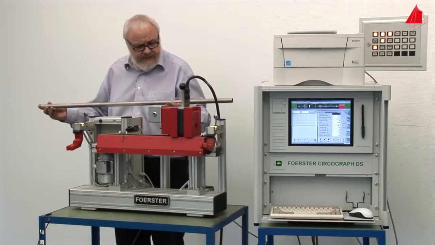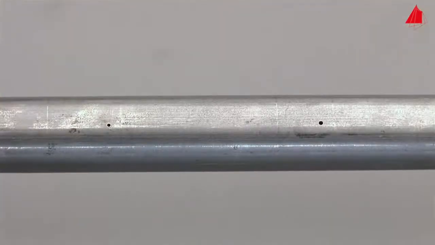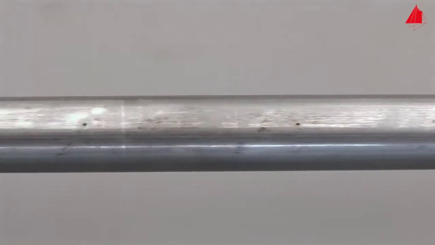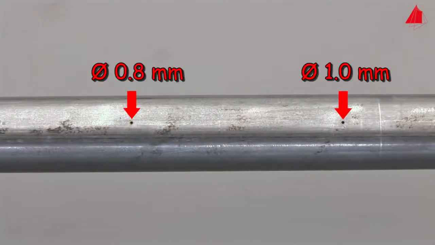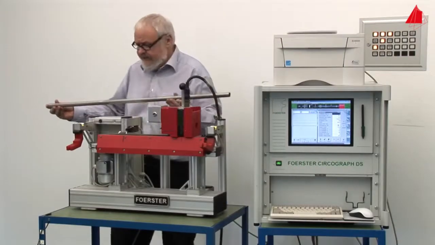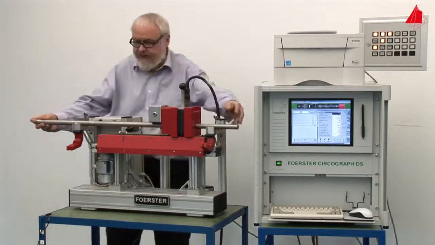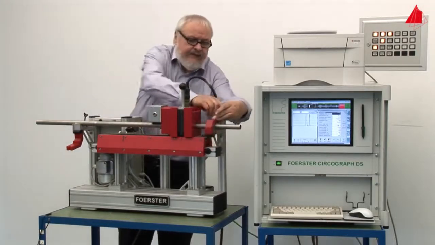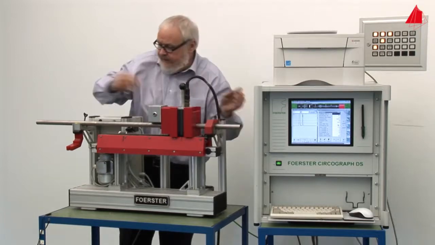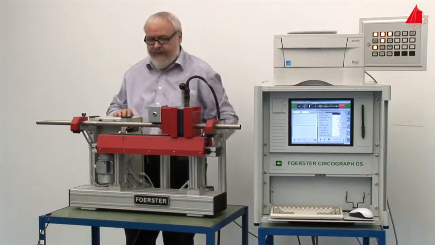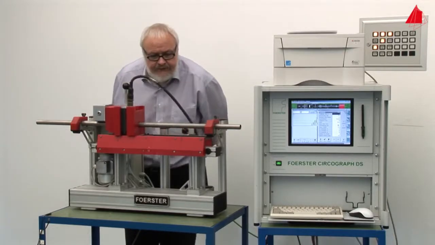This tube is made of a non-magnetic austenitic steel. 4 bore holes have been drilled through the tube, starting with a diameter of 1.4 mm and ending with 0.8 mm. Now, instead of performing the test by hand, we prefer to use a mechanized testing machine. The tube is firmly fixed in the testing machine on the right and the left side. After pushing the start button, the machine carriage moves several coaxial coils along the tube with the bore holes.